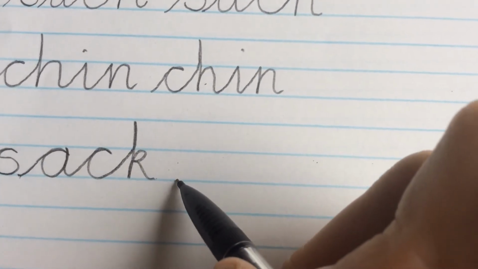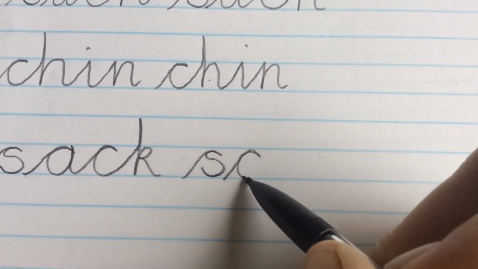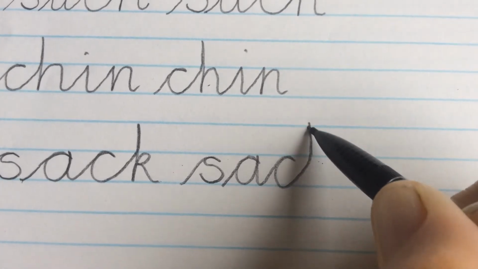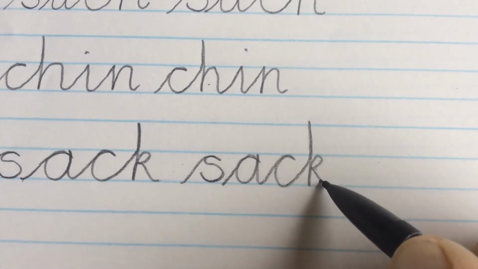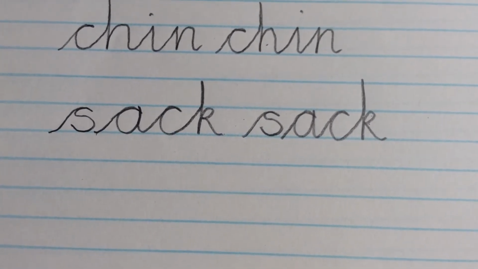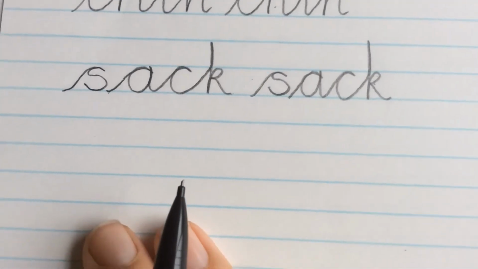Watch again. Diagonal, a diagonal, up, down, over, sack. Let's try lick, because it's got an ascender at the beginning.